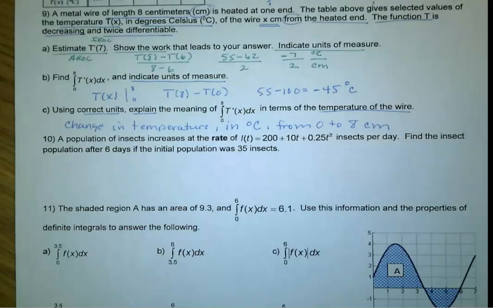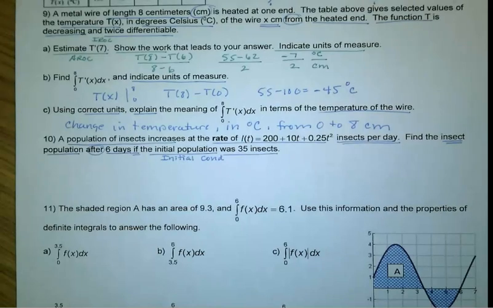Okay, so pause the video for a minute, read question 10, wrap your mind around it, do your first read and your second read where you mark up the problem. Pause now. Okay, so we've got a population of insects at a rate, and it gives us a function, and that function represents insects per day. And then we want to find the insect population after 6 days if the initial population was 35. So we have an initial condition, so hopefully you caught that and you marked that when you were setting up.